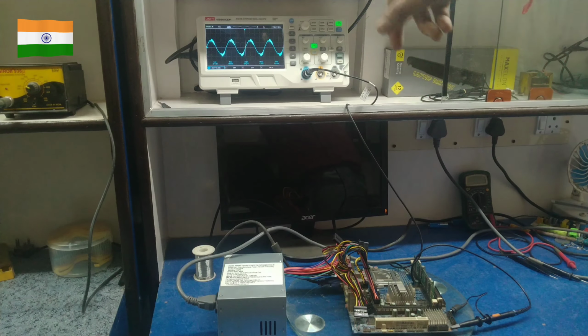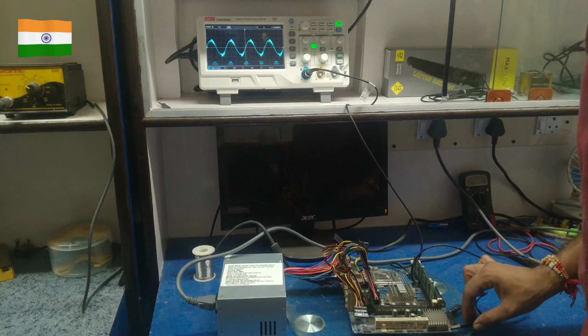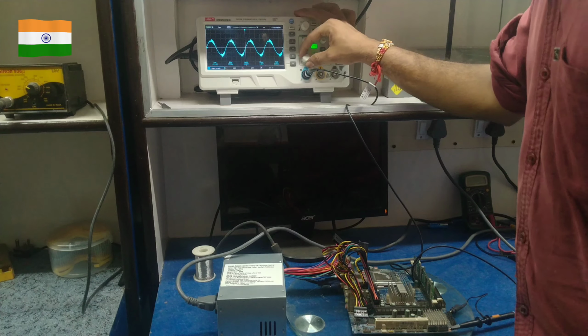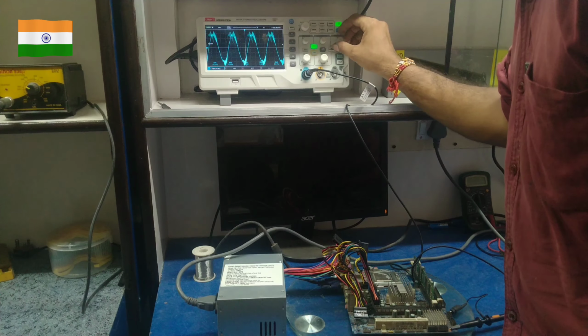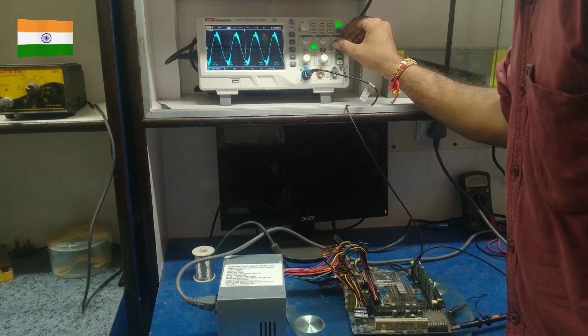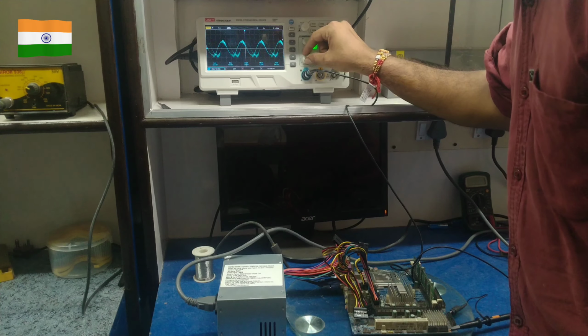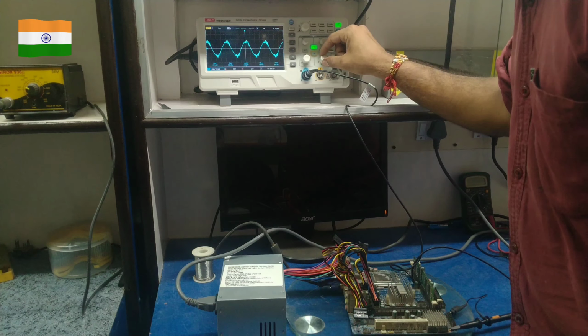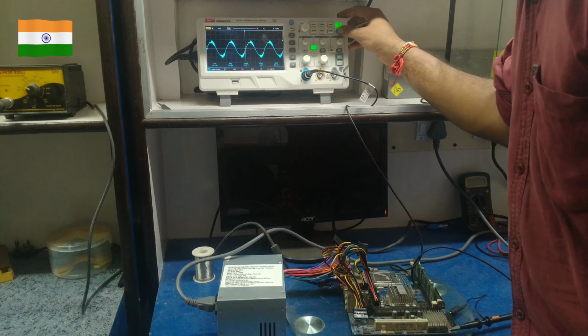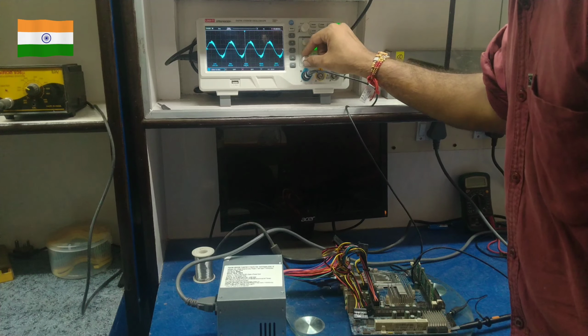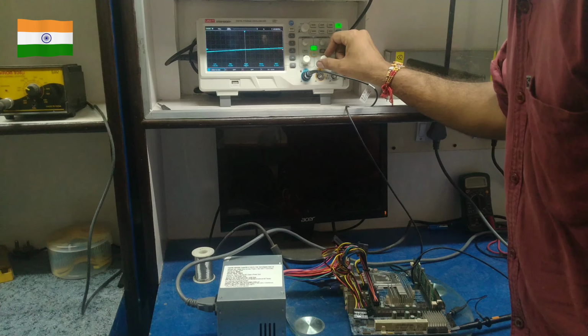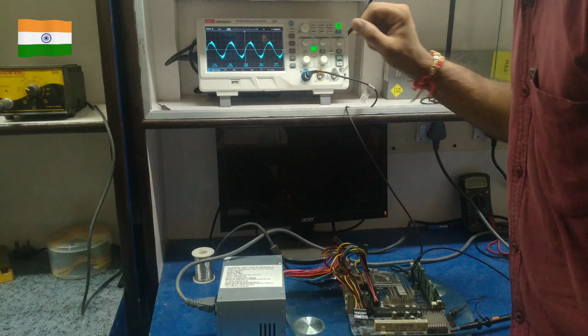So this is an AC signal, but we just want the running 32 kilohertz wave.